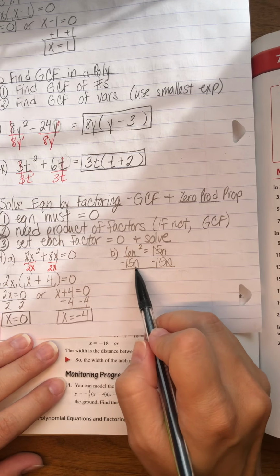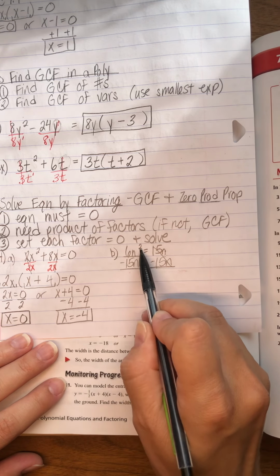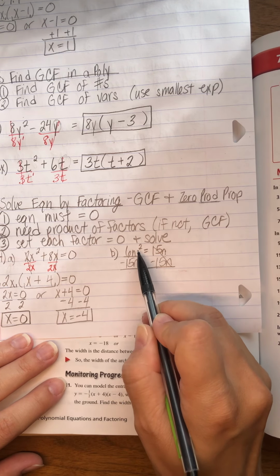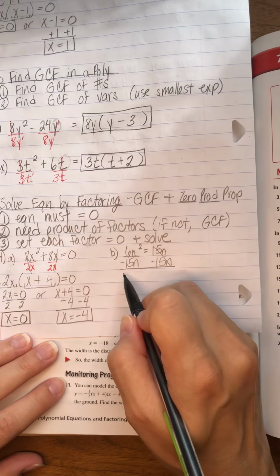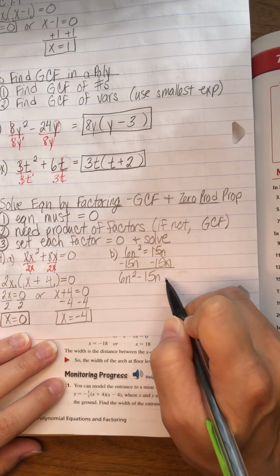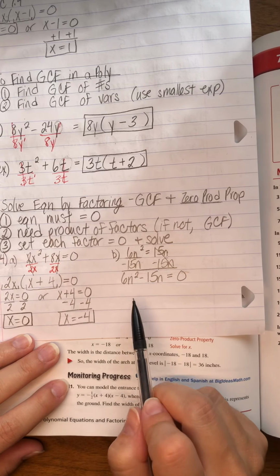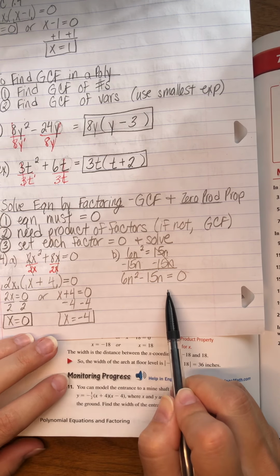So remember, these are not like terms. This is n squared. This is only n. They do not have the same exponent, so they cannot be combined. We're going to keep them separate. 6n squared minus 15n equals 0. Now my equation is equal to 0.